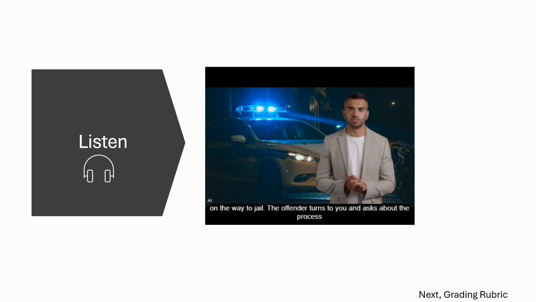Picture this. You and your new partner have just arrested a driver for a DUI second offense. Local policy mandates that the driver be jailed and booked, with a bail amount set at $1,000. On the way to jail, the offender turns to you and asks about the process. Given that it's also your partner's first trip to jail, you take charge of the conversation and explain the entire process.